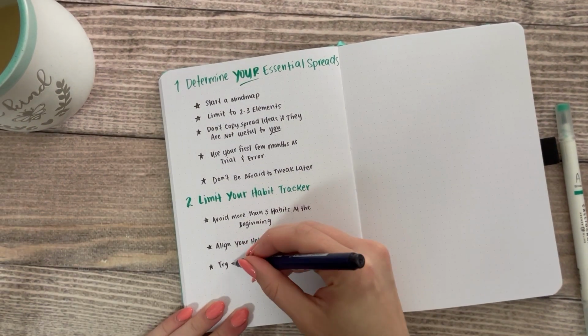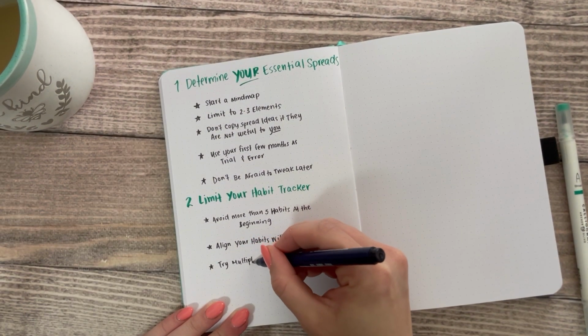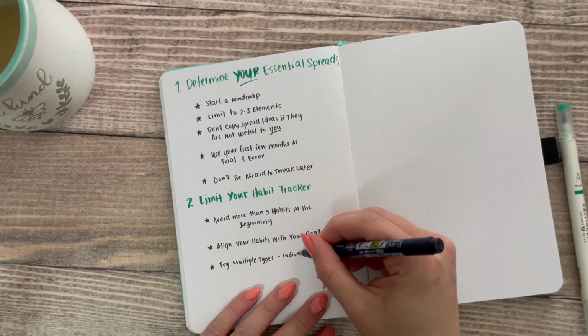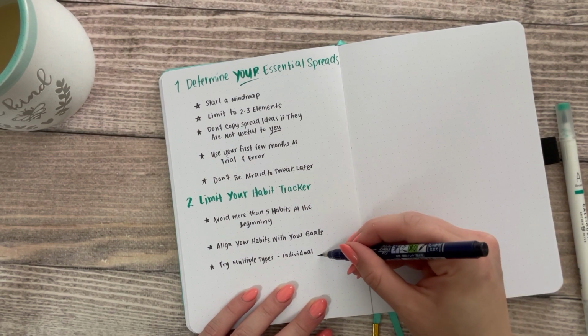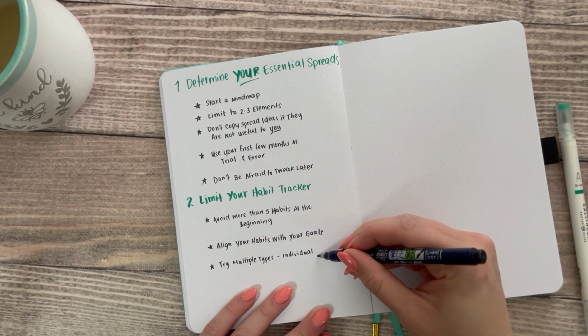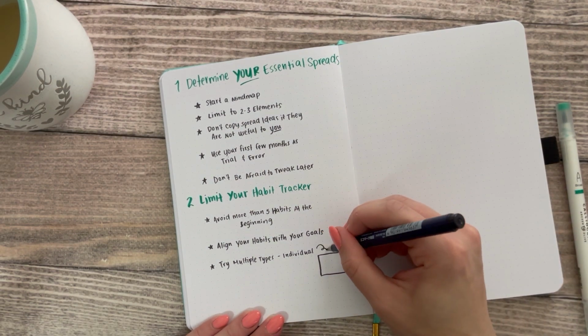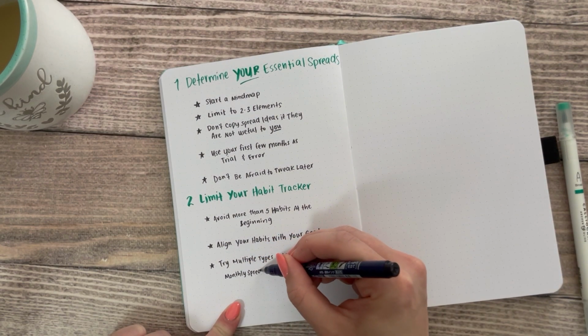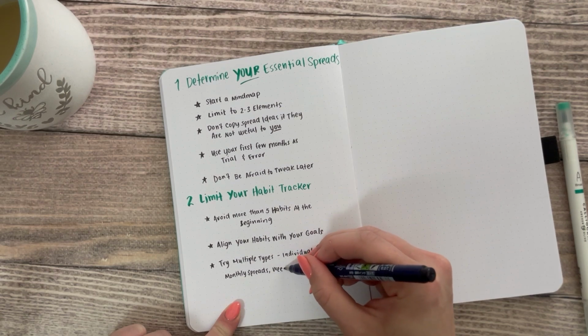and then try to align those habits that you're setting up with the goals that you are setting for yourself. For example, my goals right now are related to working out, so I have 5 different elements that are related to me being active. And then, like I said, your first few months are going to be very much trial and error.